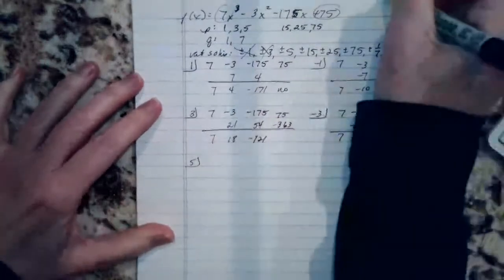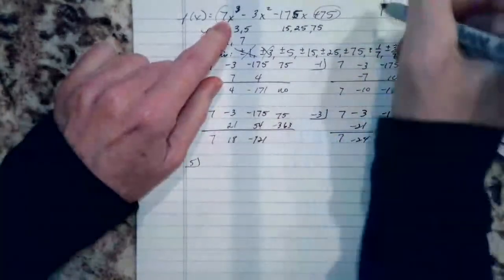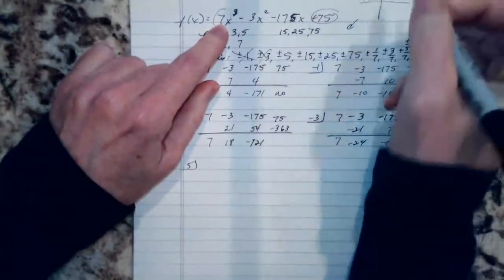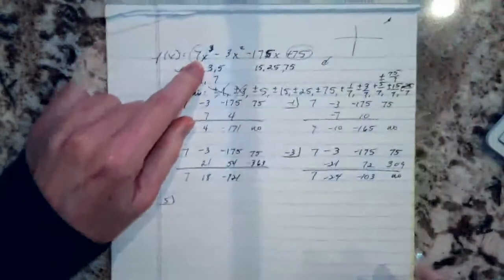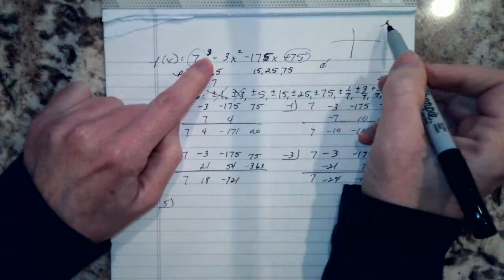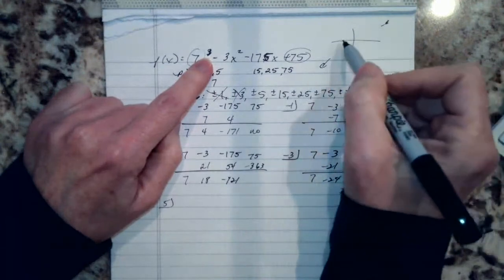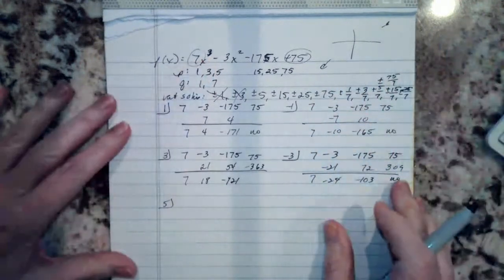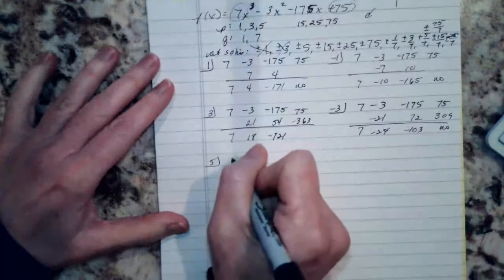Remember, what we're looking for is where does this guy, we know he's going to come from down there and go up there. Where does he cross the x-axis? Sorry. We know he's going to come from down there because he's the x to the 3rd and end there. That's his end behaviors. We're looking for where does he cross. That's what we're looking for. So let's try 5.